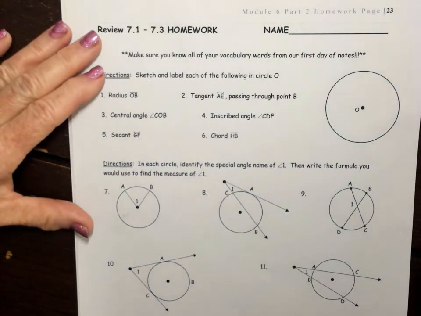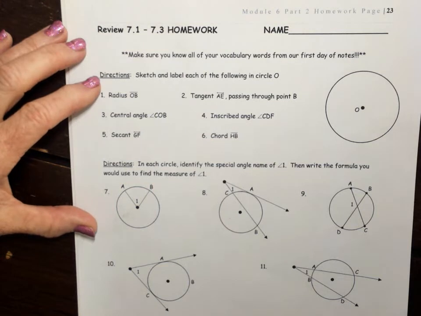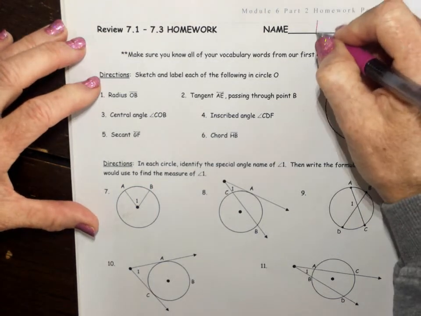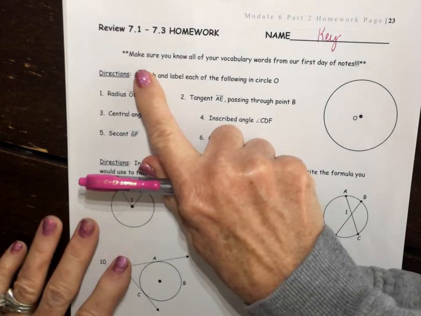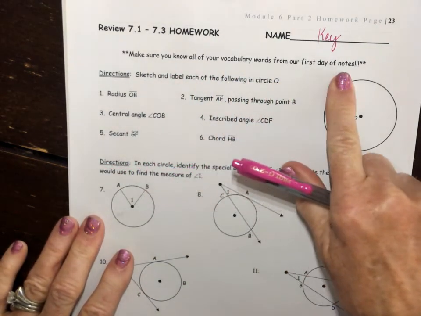Hello, these are the answers for the review 7-1 to 7-3. Okay, so 1, make sure you know all of your vocabulary words from the first day of notes.